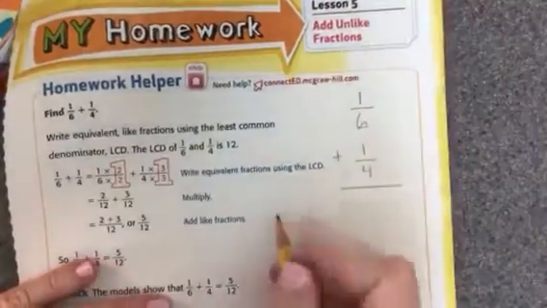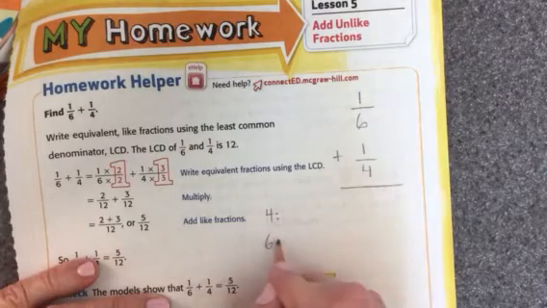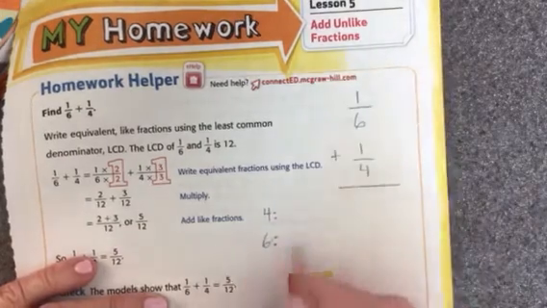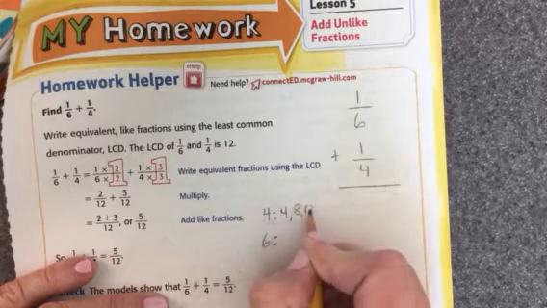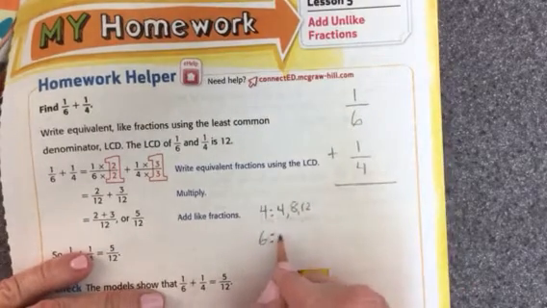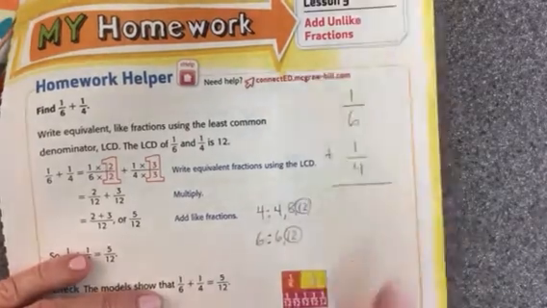We're going to do multiples of 4 and 6. Multiples of 4 are 4, 8, 12, and for 6, we have 6, 12, so 12 is going to be our least common denominator.